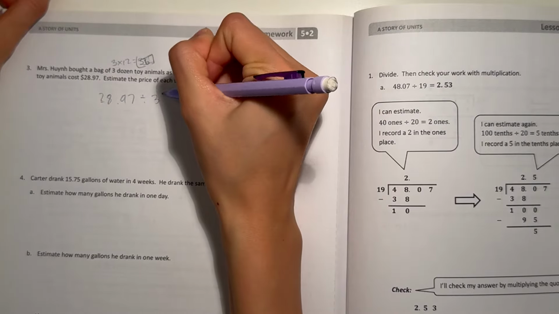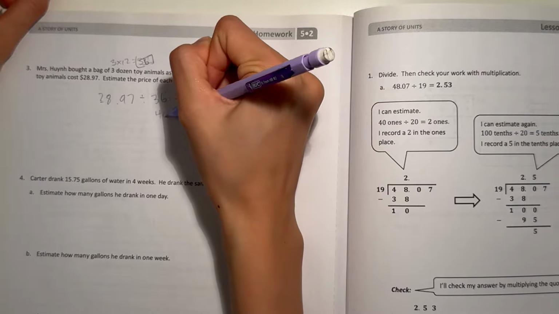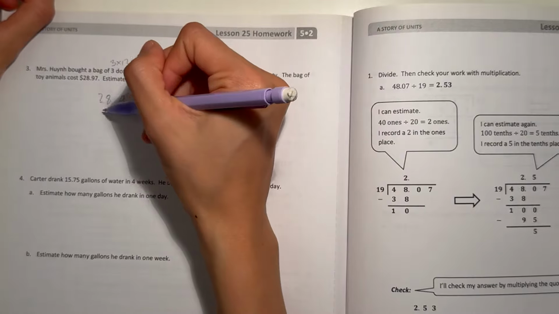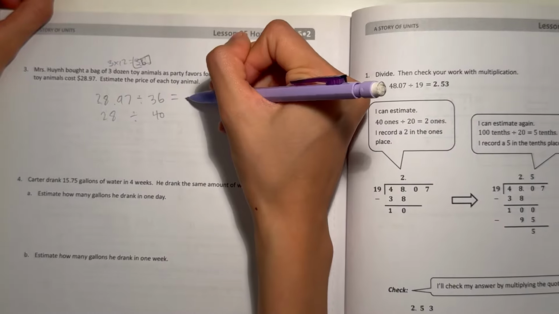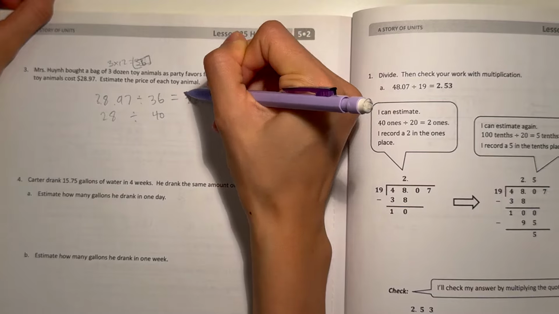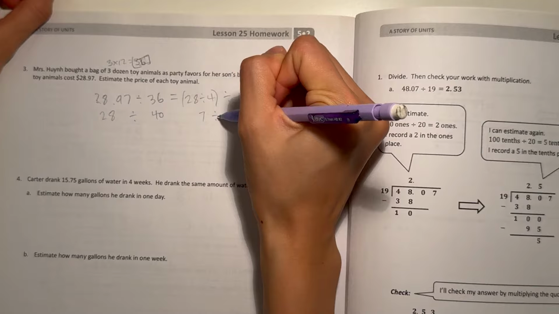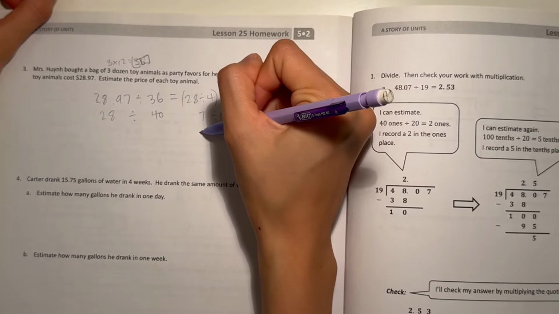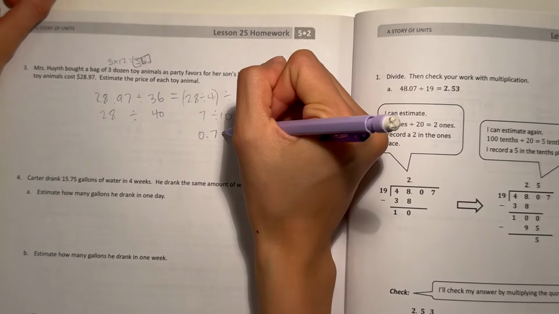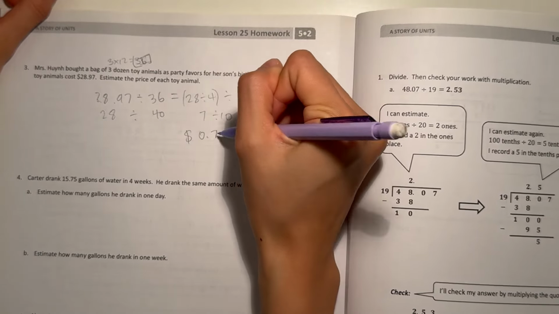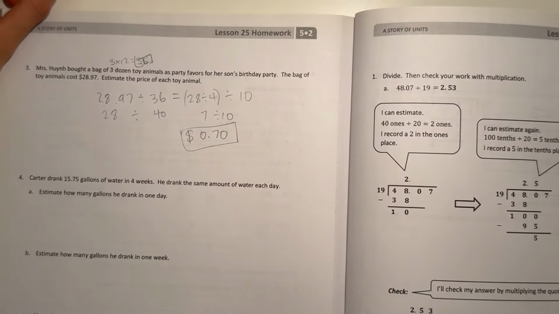Divided by 36, we can round to 40, and we know 4 goes in 28, so we can just keep this as 28. 28 divided by 40. That's 28 divided by 4 first, and then divide by 10. 7 divided by 10 will give us 0.7. And since we're talking about money, we can put a 0 at the end to show 70 cents. So 70 cents for each toy animal.